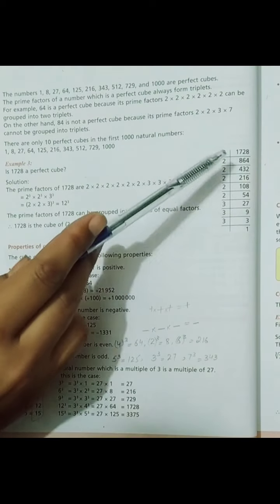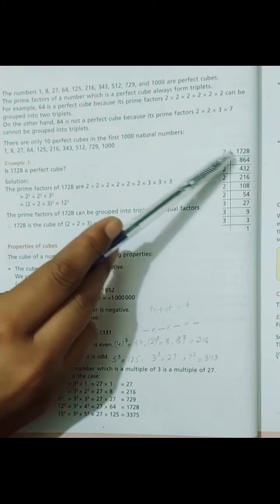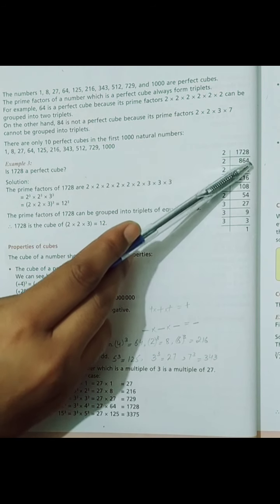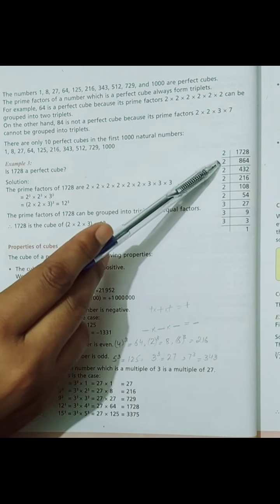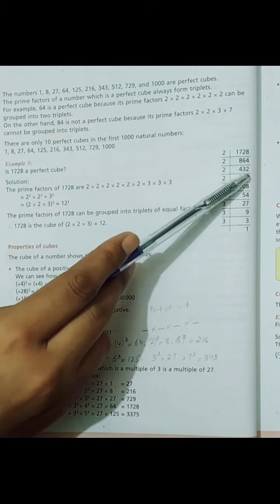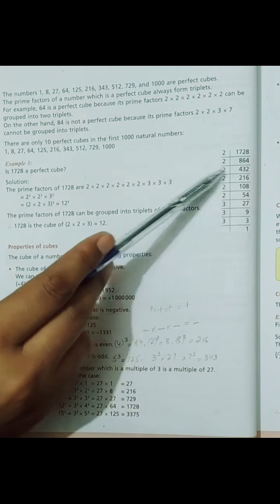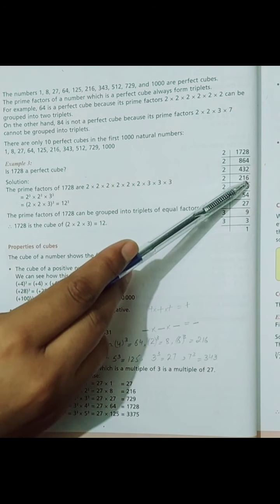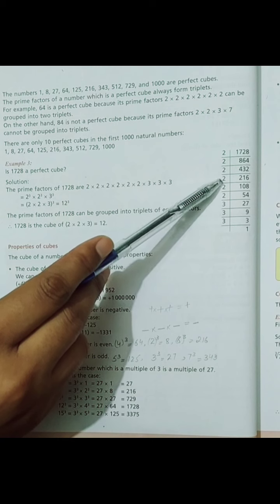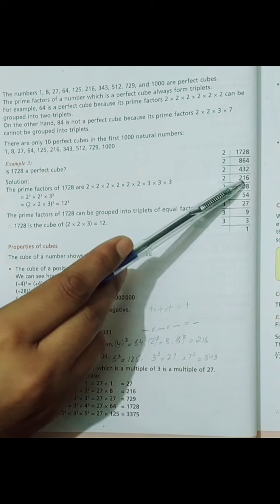Now we factorize 1728. The last digit is an even number, so we divide it by 2. 2 8s are 16, 1 carry, 2 6s are 12, then 2 4s are 8. The last digit is 4, so again we factorize by 2. 2 4s are 8, 2 3s are 6, 2 2s are 4. Again we have last digit 2, then again we take 2, 2 2s are 4, 2 1s are 2, 1 carry, 2 6s are 12. Again we have 6, so we divide it by 2. 2 1s are 2.